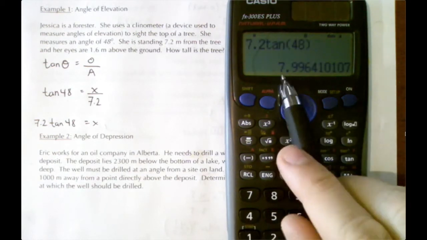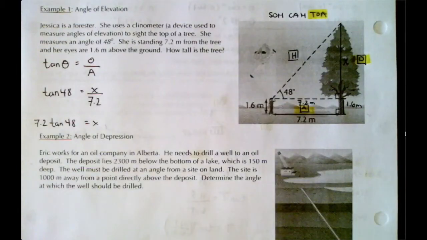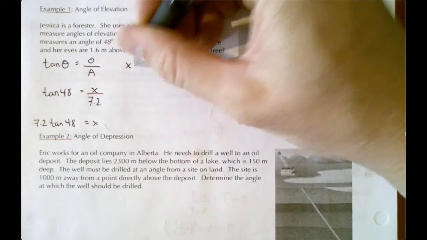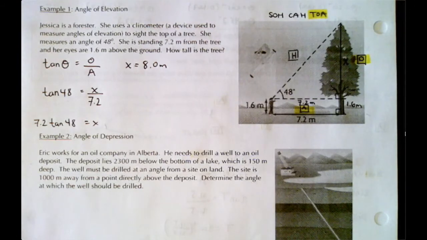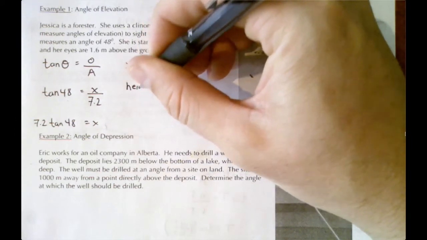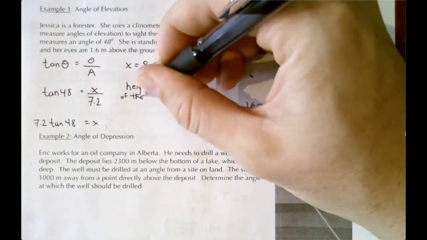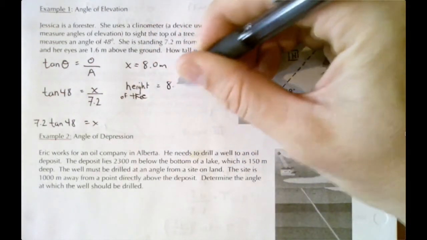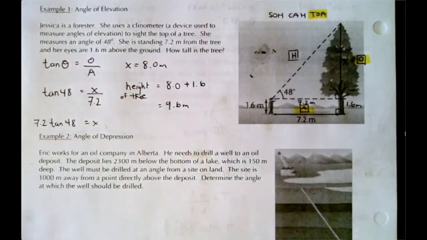And we get 7.996. We'll round that to 8. So we get x equals 8.0 meters. And now that's not the entire height of the tree, because that's only this part, which represents our right angle triangle. We still need to add on the 1.6. So if we want the height of the tree, we need to do 8.0 plus 1.6. And we end up with 9.6 meters.